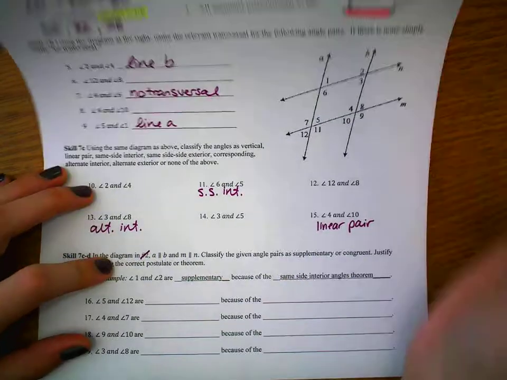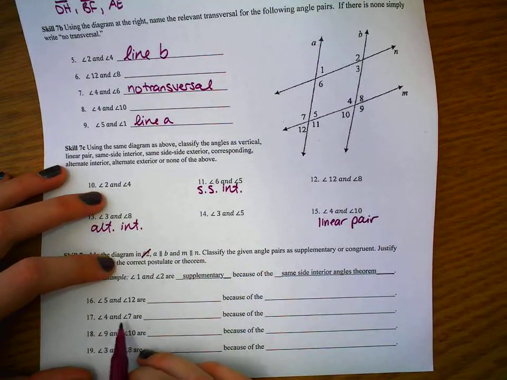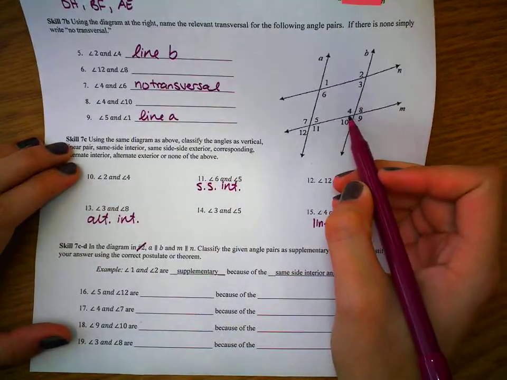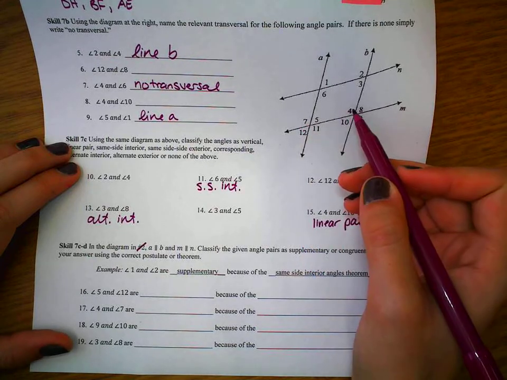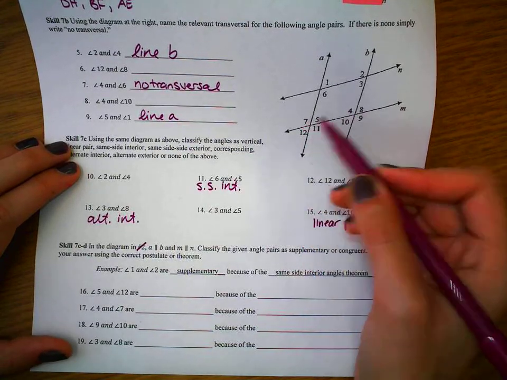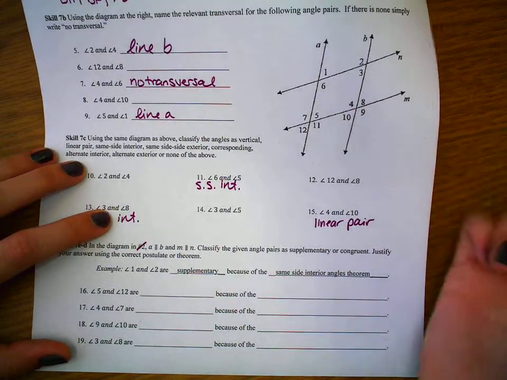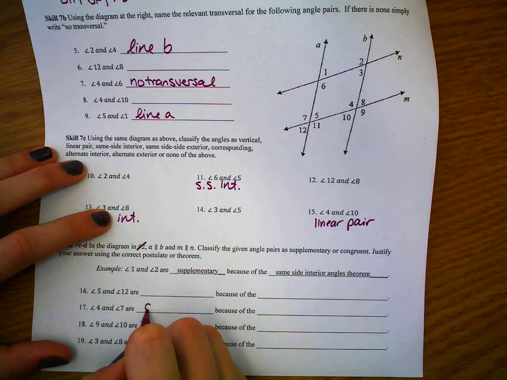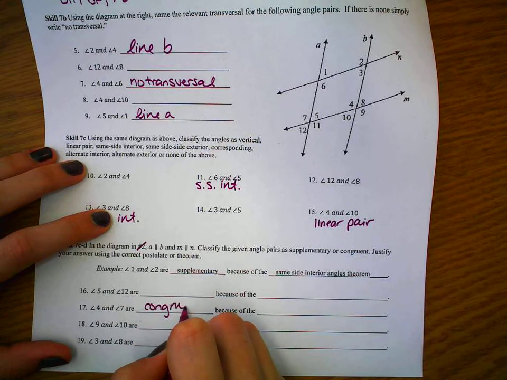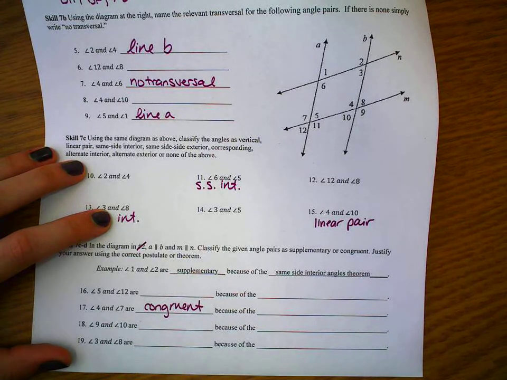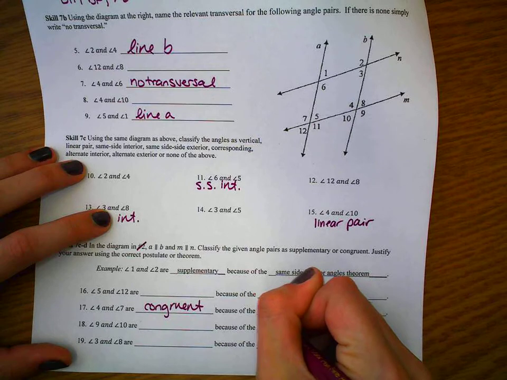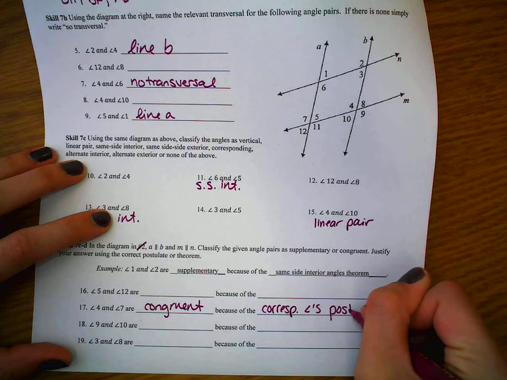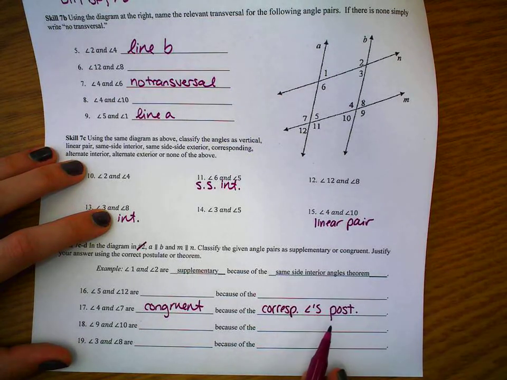All right, so number 17, angle 4 and angle 7. Take a look back up at the picture. What relationship do those have is the first question you want to ask. We know that these are corresponding angles. And corresponding angles, when our lines are parallel, are congruent. So angle 4 is congruent to angle 7, and this is because of the corresponding angles postulate.